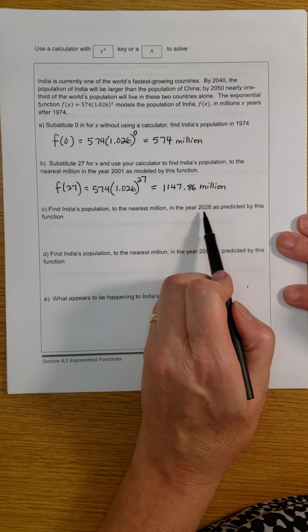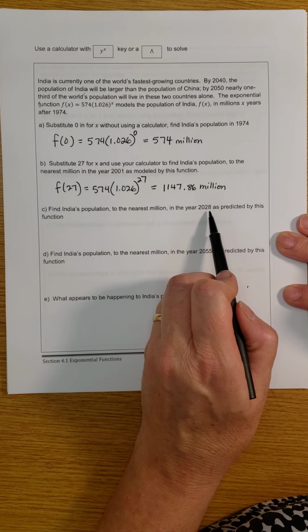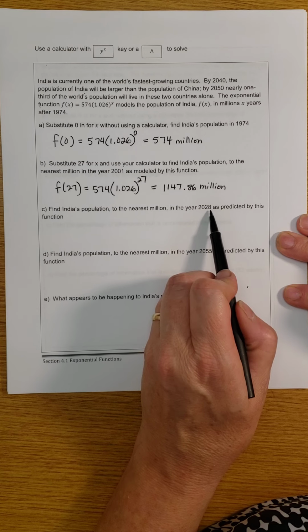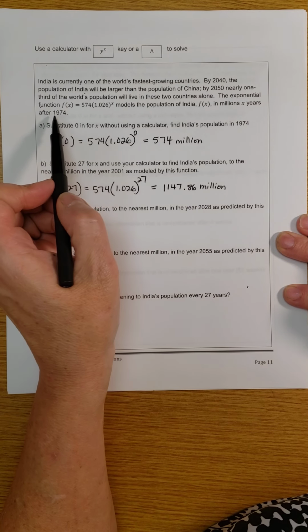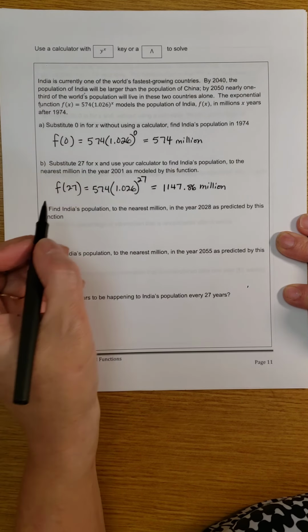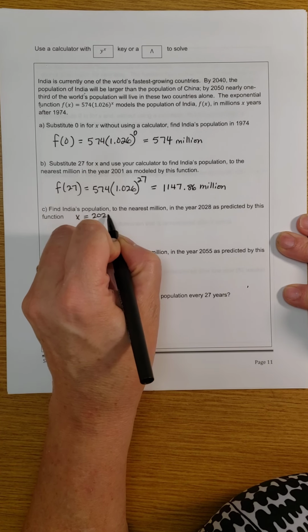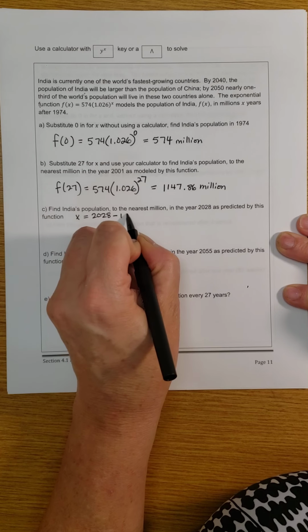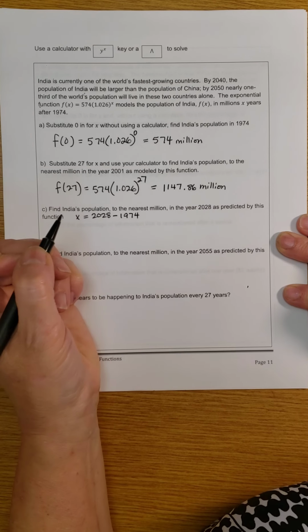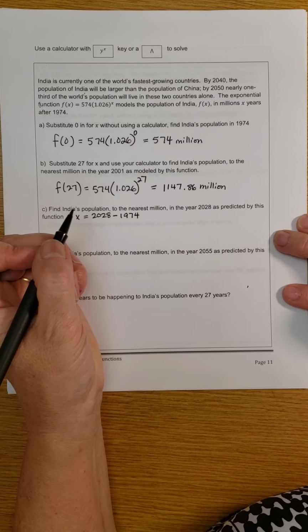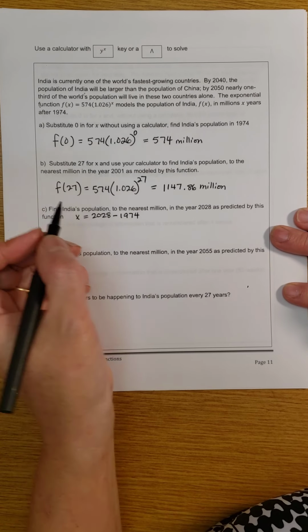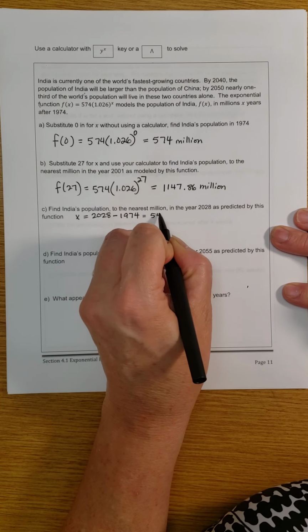Now, in the year 2028, we want to find the population. So we need to convert this to years after 1974. So to do that, we're going to take 2028 and subtract 1974 to find the number of years that have passed. And that will give us 54.